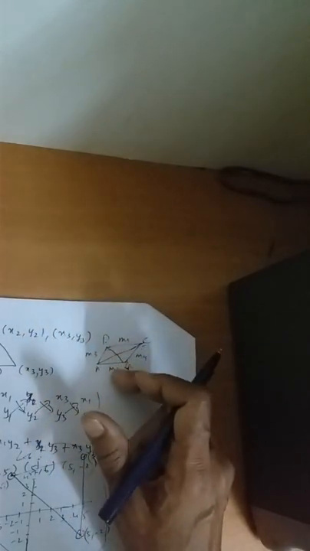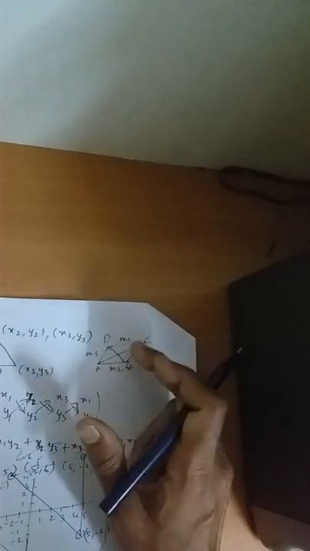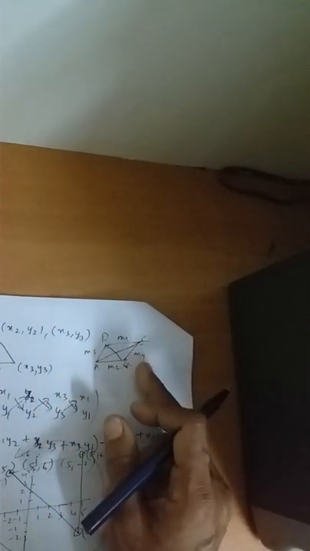So here you have to show two things. The first thing is the slopes of the opposite sides are equal: M1 equals M2 and M3 equals M4. The second thing you have to show is the diagonals bisect each other, that is, the midpoints of both the diagonals are the same. If you show this much, we can say that it's a parallelogram.